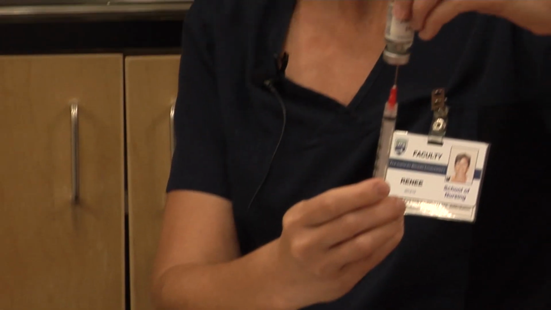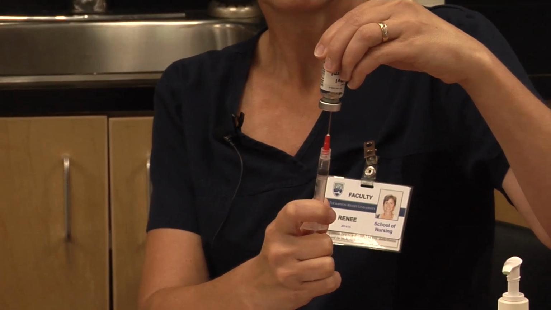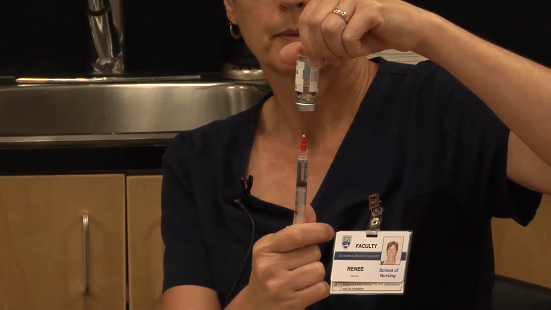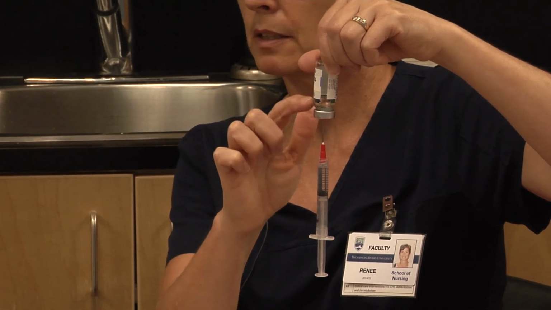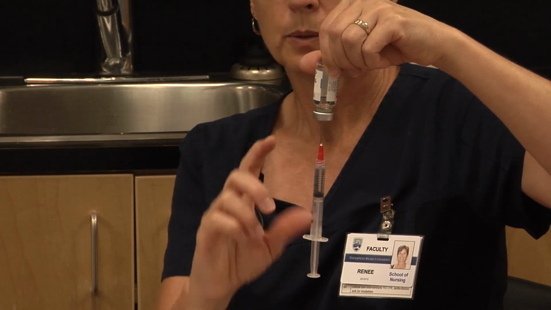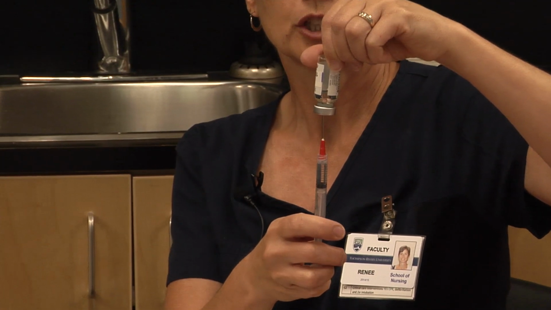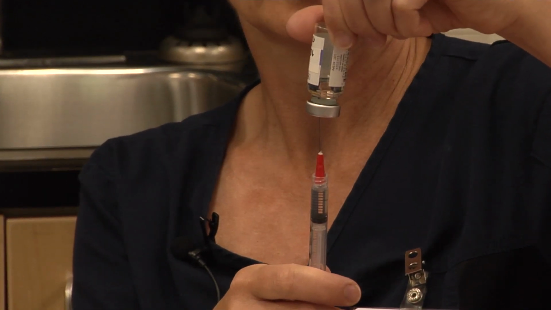Yep, and then we invert it. And I see you're keeping the end of the needle under the level of the fluid there. The fluid, exactly. Sometimes, if the pressure is high inside that vial, when you inject the air, you'll get a little bit of leakage out. That's okay. If you're allergic to the medication in there, that's not okay, in which case you would be wearing gloves.